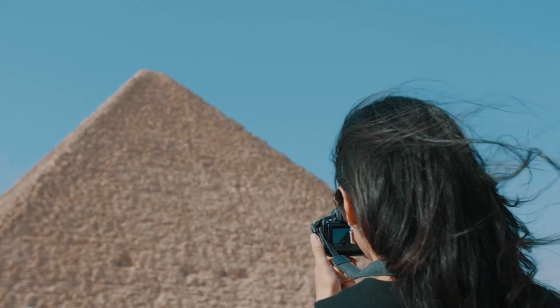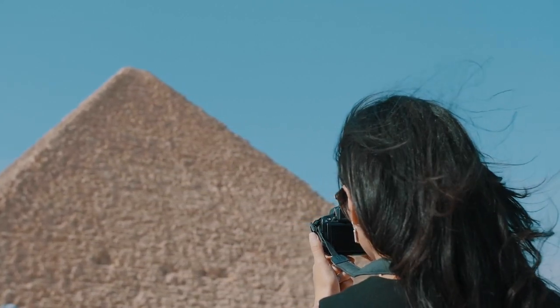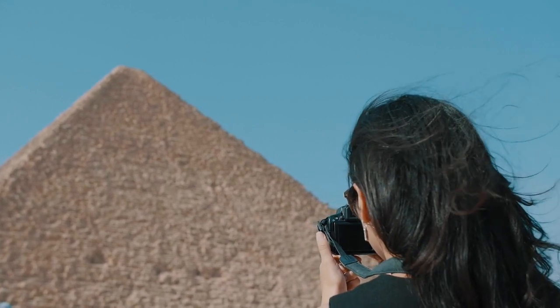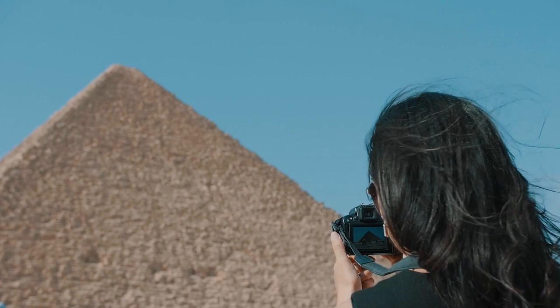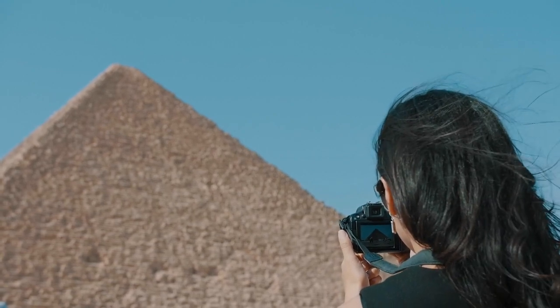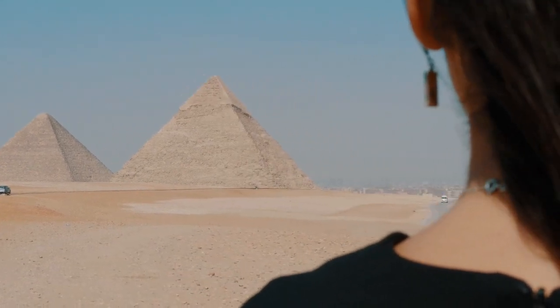Number 5. Finishing touches. Once the pyramid was completed, it was covered in white casing stones that were polished to a high shine. The capstone, which was made of polished granite, was then placed on top of the pyramid.